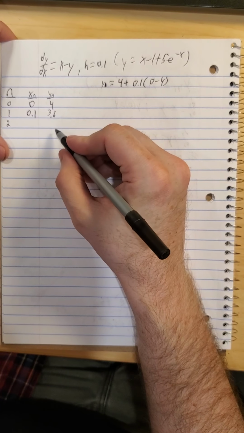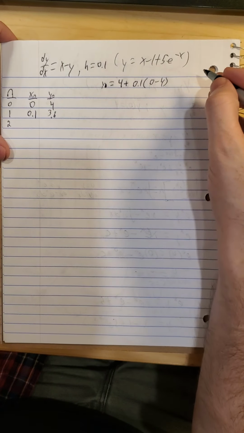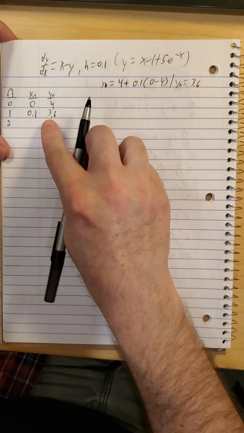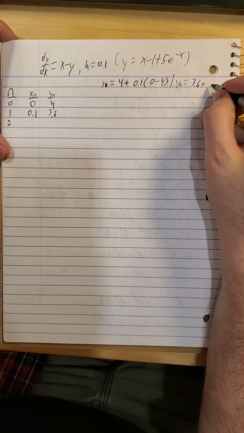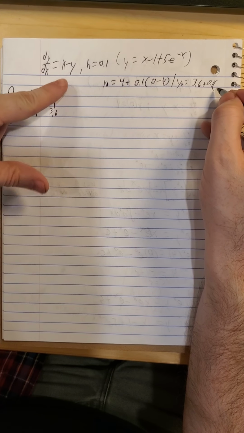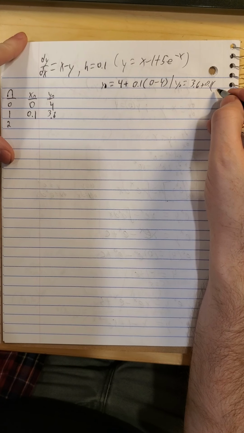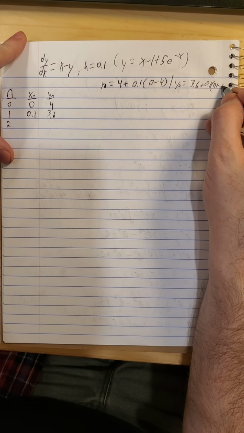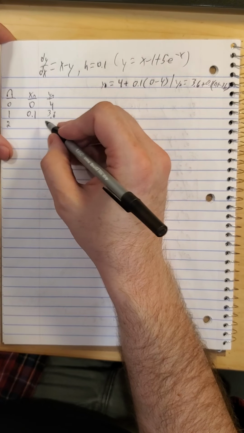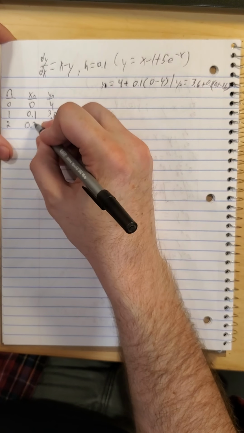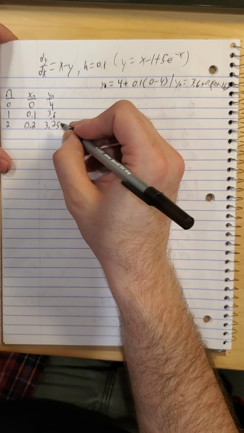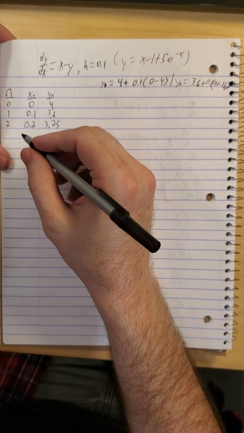Our next iteration, now I'm using the 3.6, the previous y value, plus h value times our x minus y, so 0.1 minus 3.6. So that one will spit out 3 1/4. So we went up to 2/10, we got 3 25/100. So we keep repeating that process.